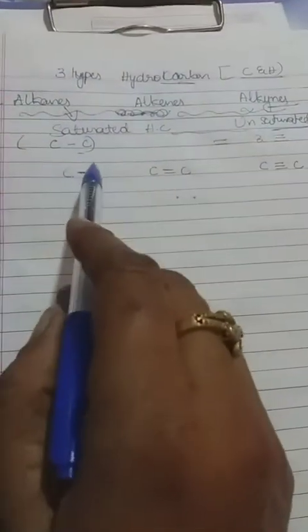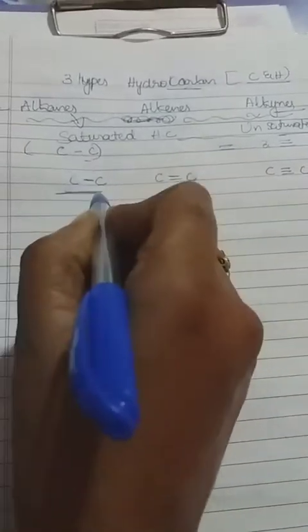Okay, get to know the definitions of alkanes, alkenes and alkynes. Compounds having a carbon-carbon single bond are called alkanes. Compounds having a carbon-carbon double bond are called alkenes.